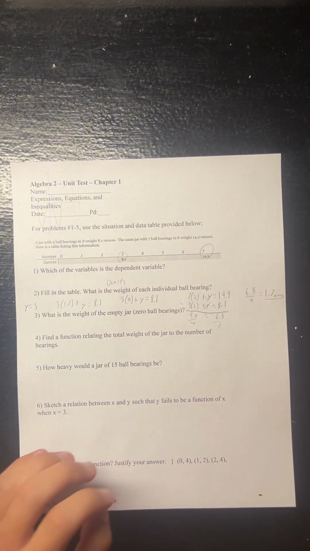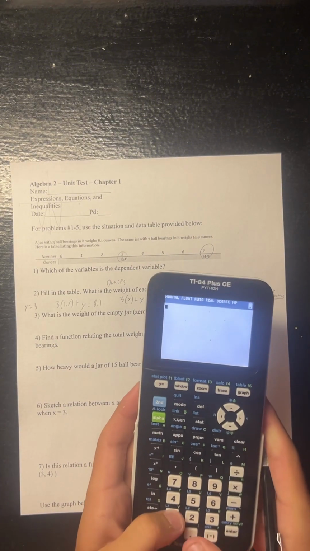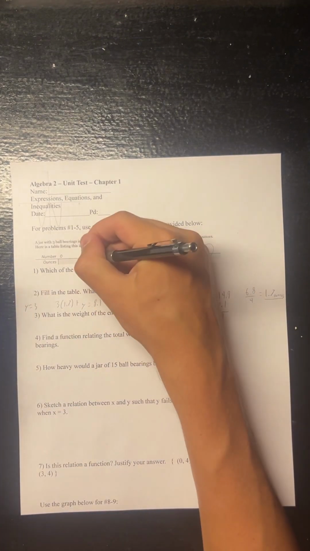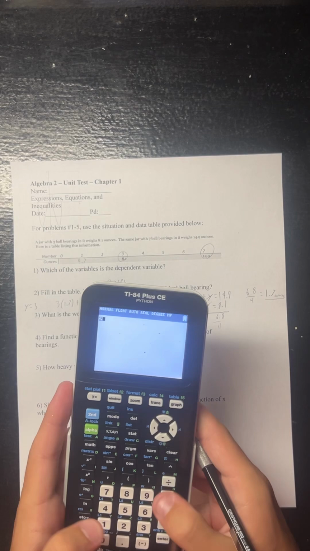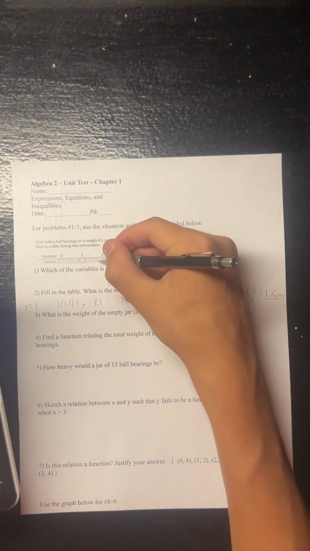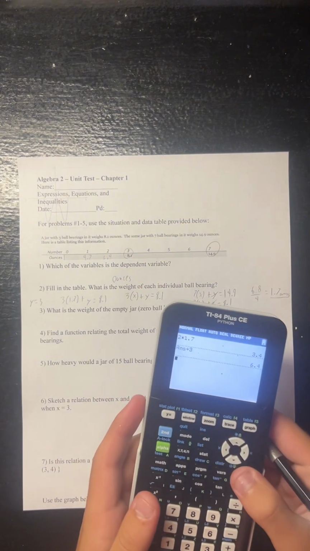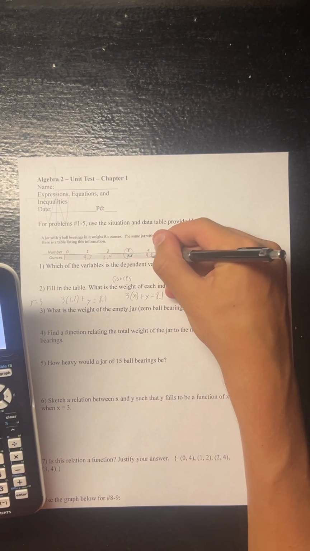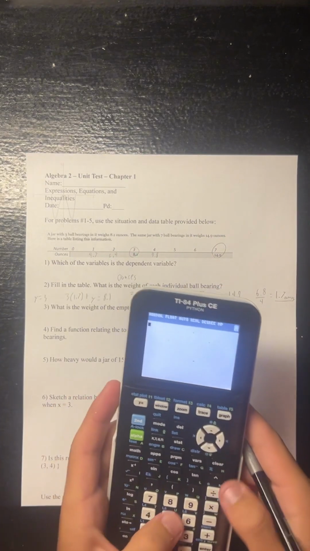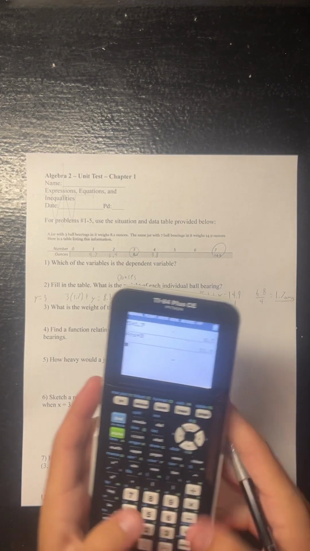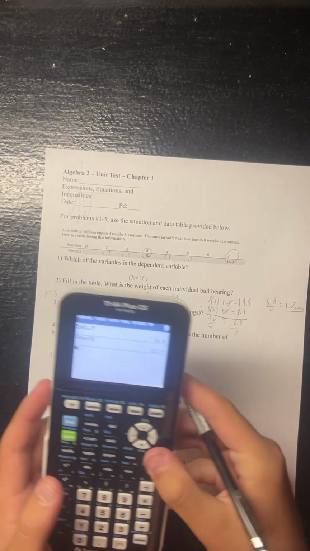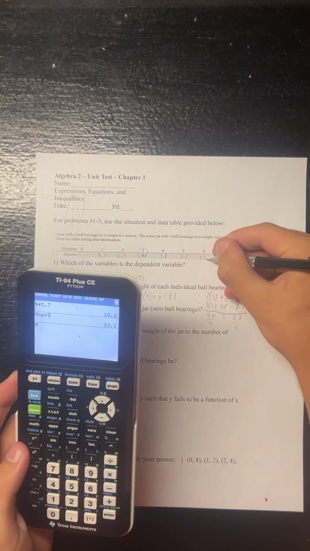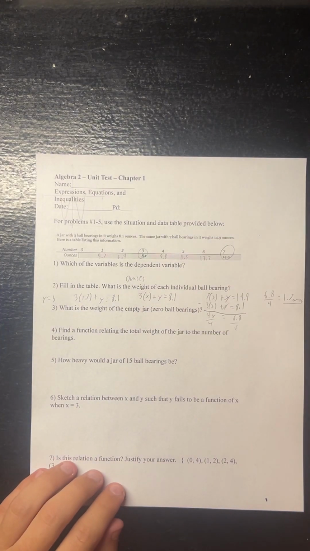So when there's one ball bearing, it's 1 times 1.7 equals that plus 3, because the jar was 3. So this is 4.7, then 2 times 1.7 plus 3, 6.4. 4 times 1.7 plus 3, 9.8, and etc. I'll just continue. 5 times 1.7 plus 3, 11.5. Sorry, 6 times 1.7 plus 3, 13.2. So now that's filling out all of them.